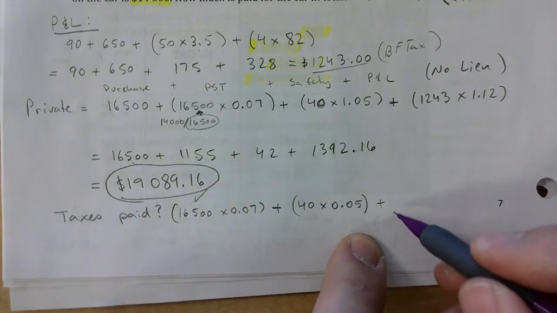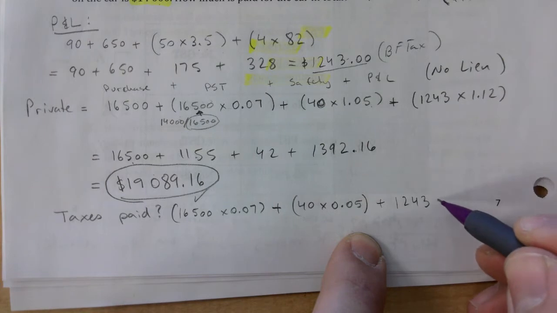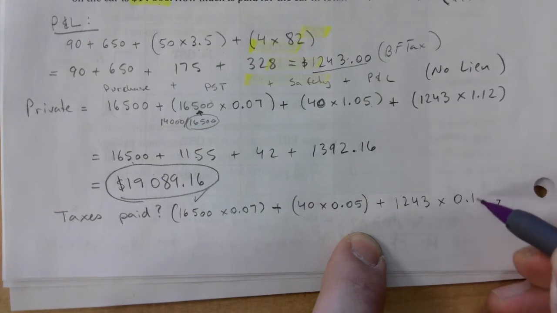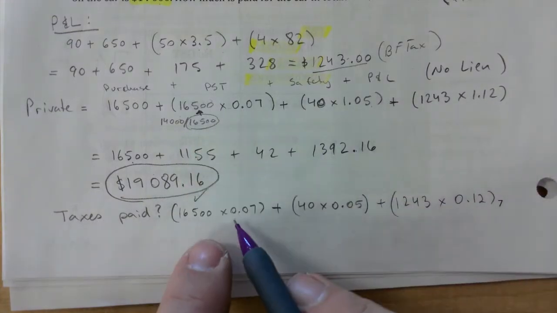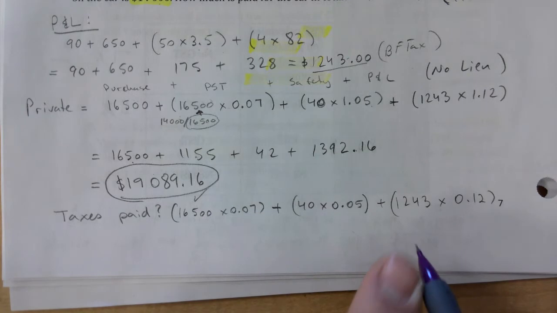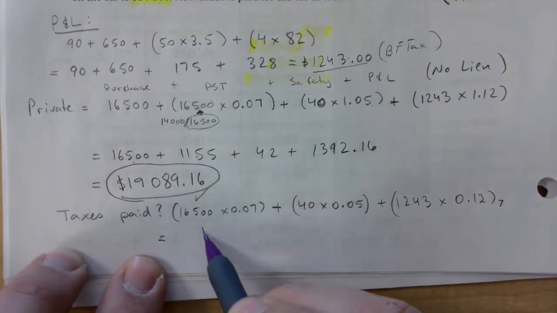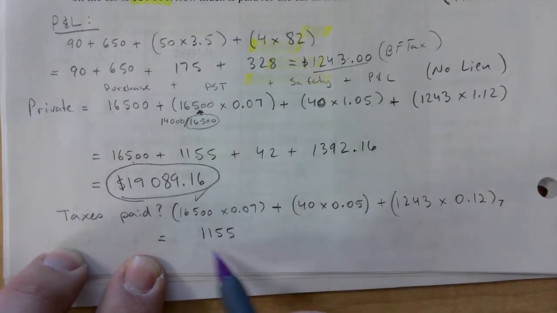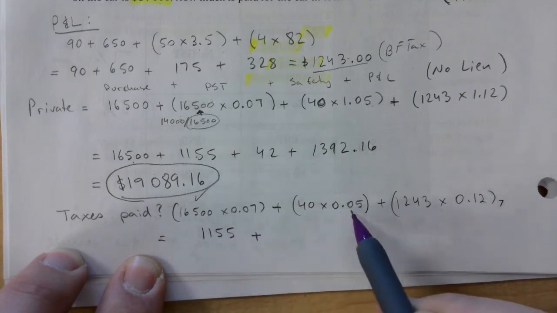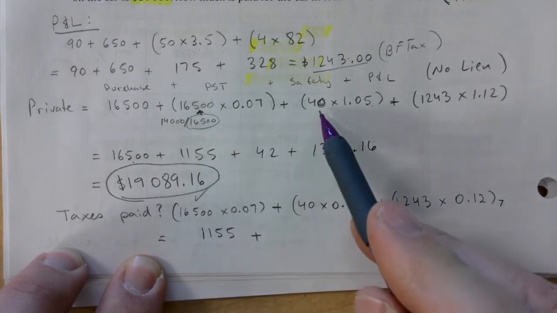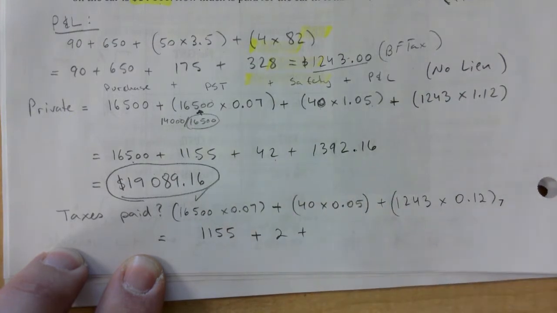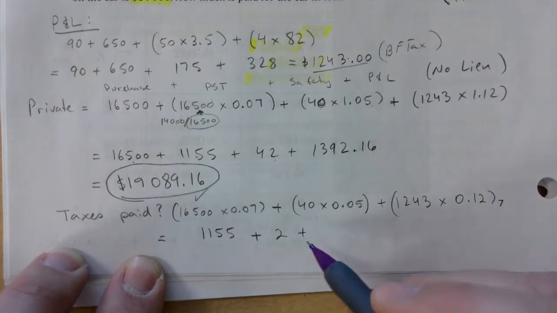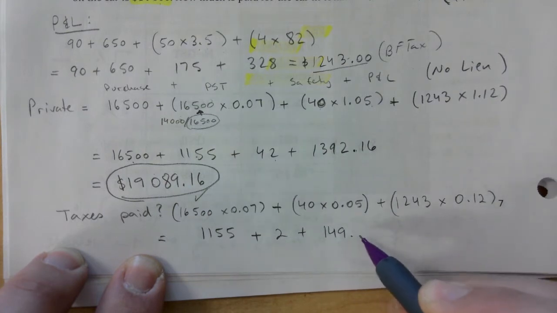And then the parts and labor, you would multiply that by 0.12. So all the ones are gone. The PST had 0 anyways, so that's fine. And then this gives us 1155. We have already calculated this. This second part gives us $2 because we saw how the 40 jumped to 42, so that's 2. And then this last part here, I will calculate that again. That's 149.16.